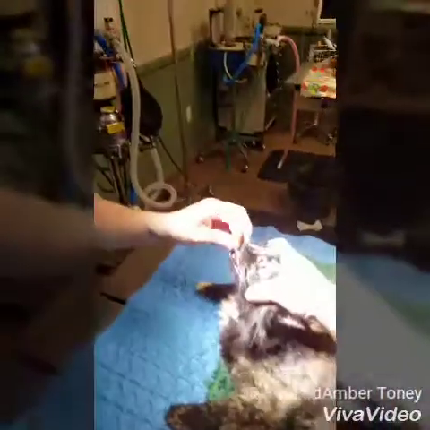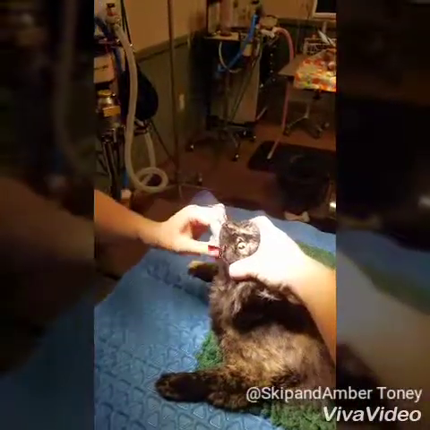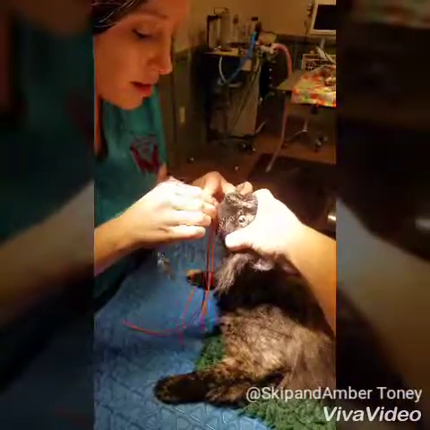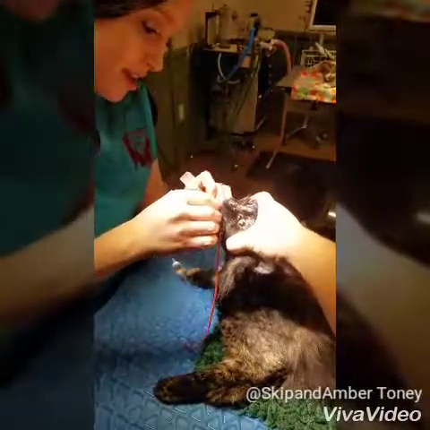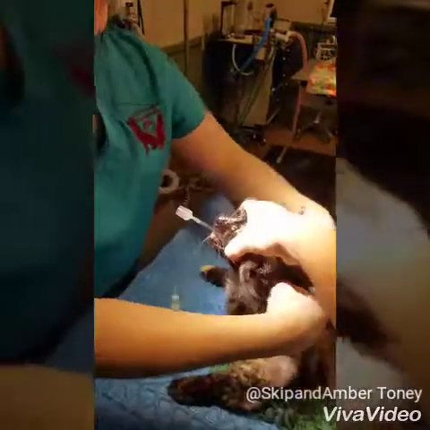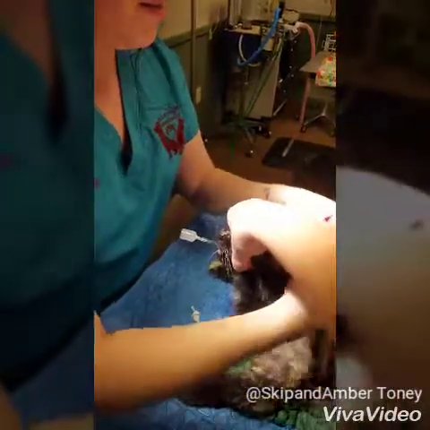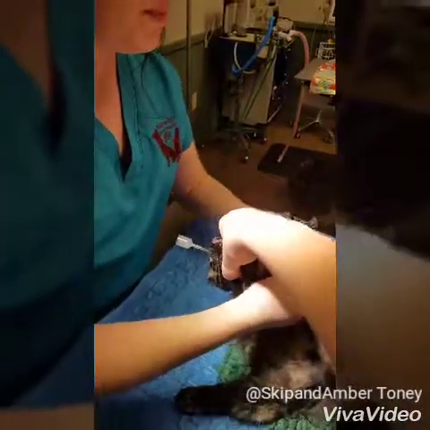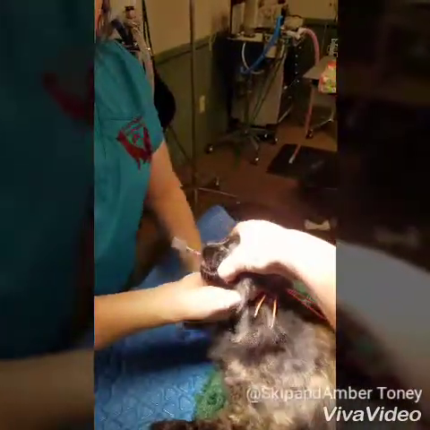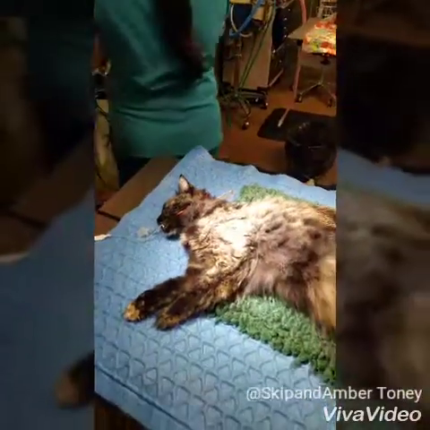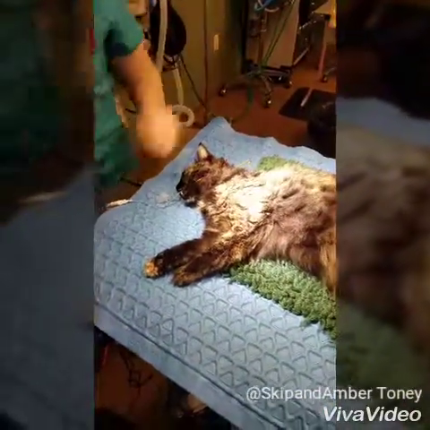I'm going to lower the bottom jaw here. Okay. And now secure the tube with this tie. And carefully I'm going to lay the patient on its side and inflate the cuff, taking great care not to overinflate the cuff.